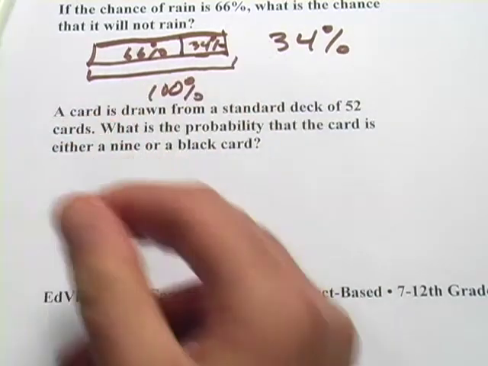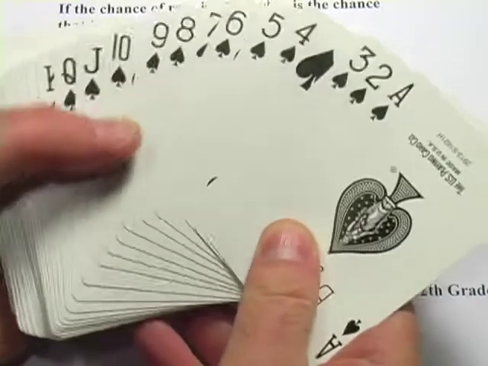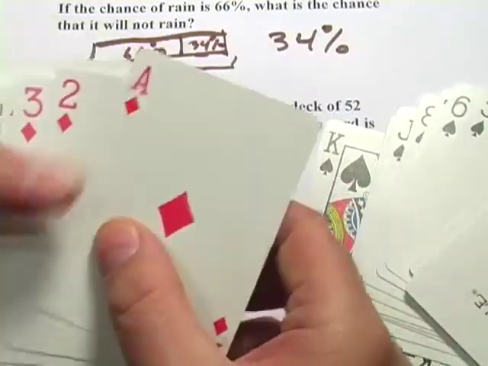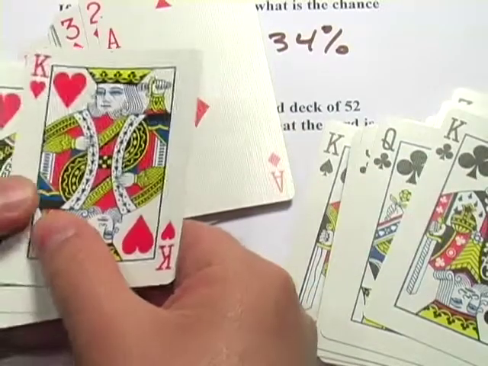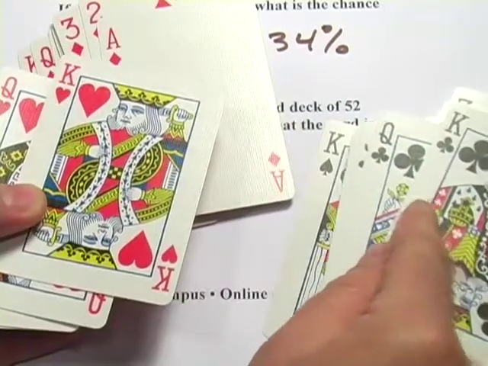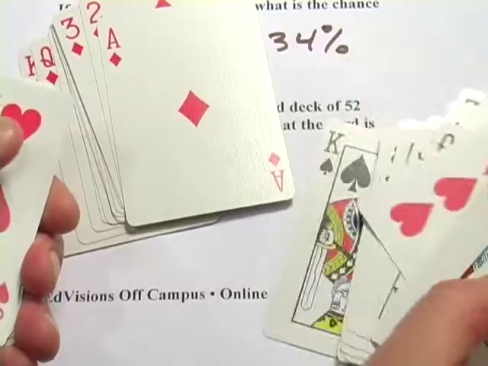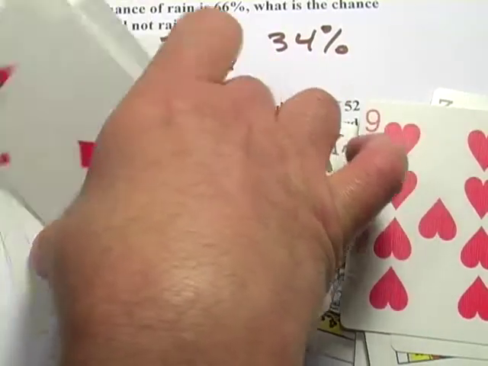So let me grab some cards here. So here's my deck, and it looks like it's a brand new deck. They separated out into suits. So there's my first chunk of black cards. Here's my other chunk of black cards. So they're thinking, what are the chances it's a black card or a 9? Well, in terms of the 9s, I've got 2 of the 9s that are black. It's already in that pile. But then I've got this 9, and I've got the 9 of diamonds.